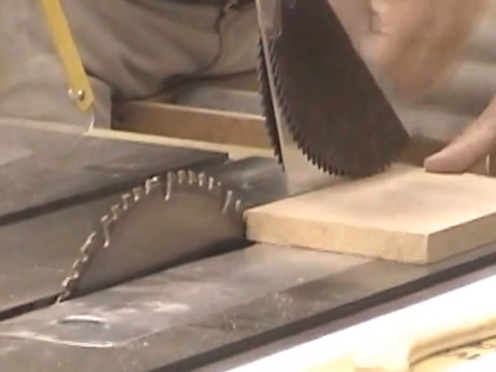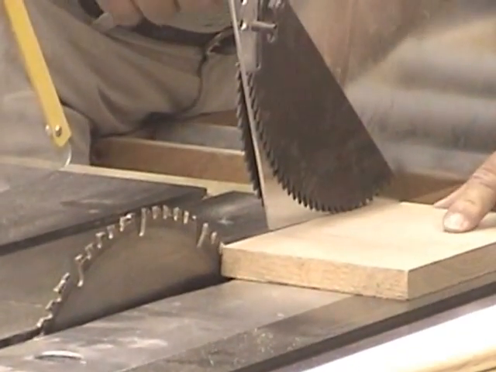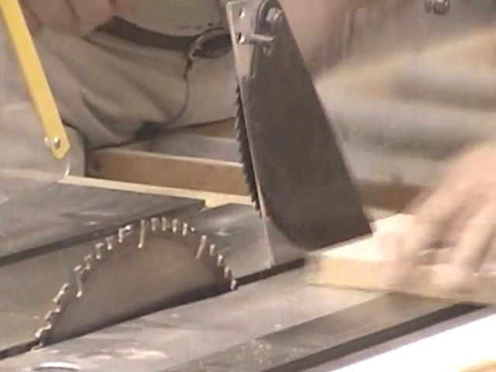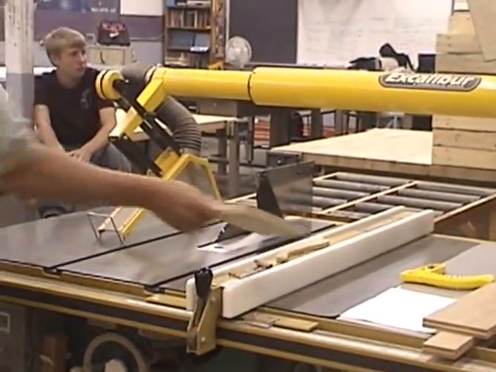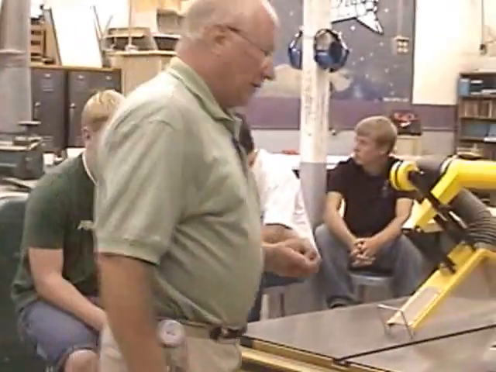They let it go this direction, but because of the teeth, they prevent it from going backwards. Okay, so we've got like a one-way valve. It lets the board go one way, but not the other. Those are called the anti-kickback fingers.